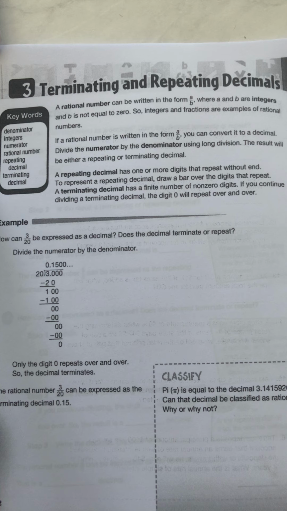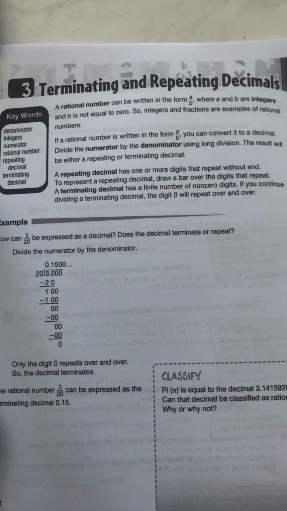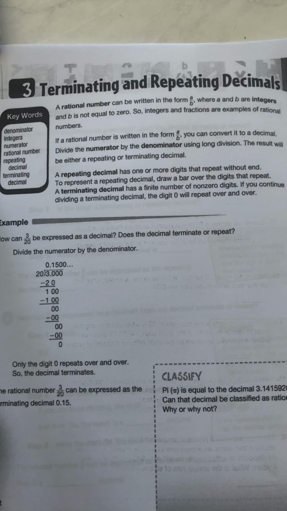So a rational number, there's rational and irrational numbers. A rational number can be written in the form of A over B, where A and B are integers, which means a whole number, sometimes a negative whole number. B is not equal to 0, so integers and fractions are examples of rational numbers. So are decimals. If a rational number is written in the form of A over B, you can convert it into a decimal. Divide the numerator and the denominator using long division. The result will be either a repeating or a terminating decimal.